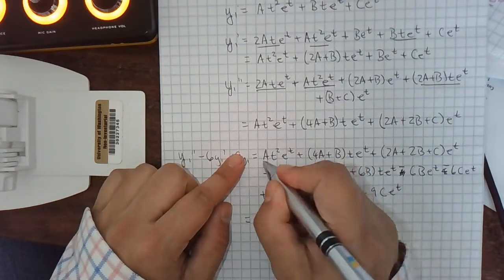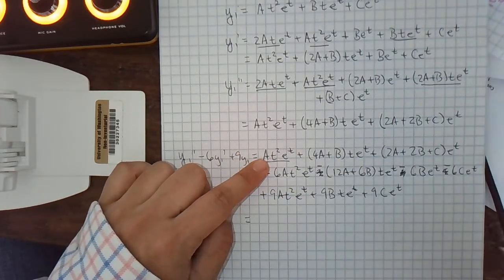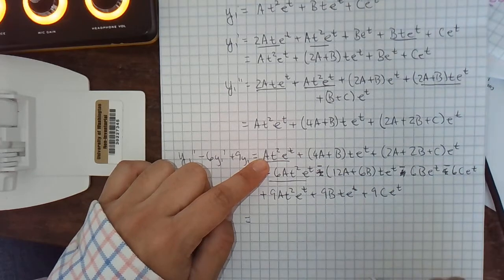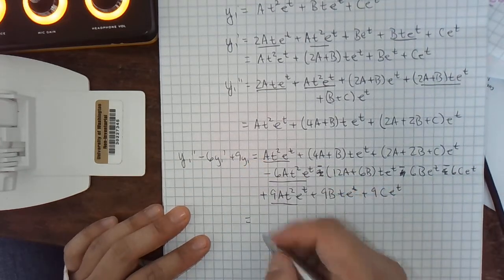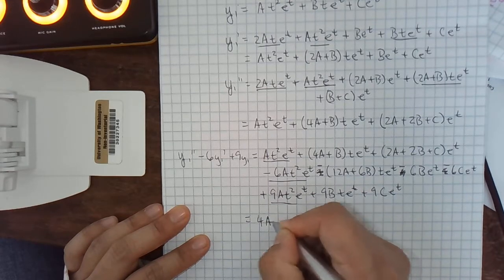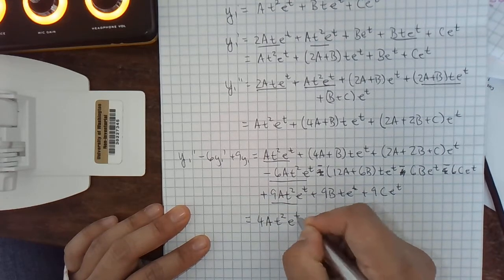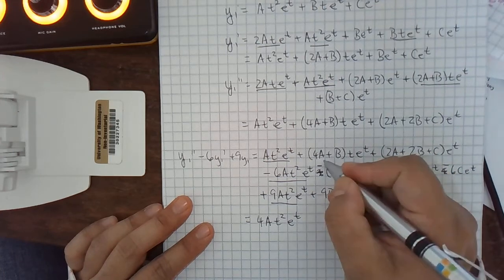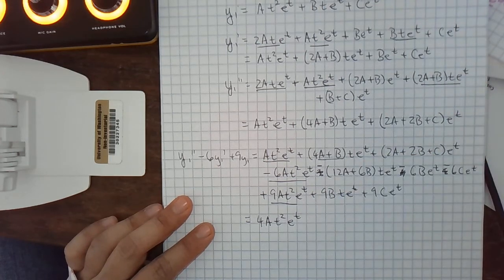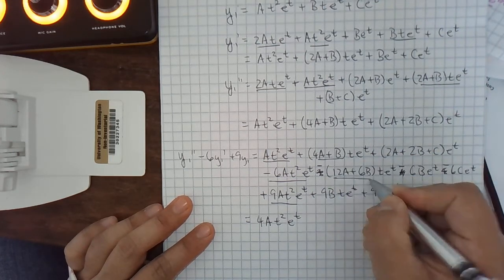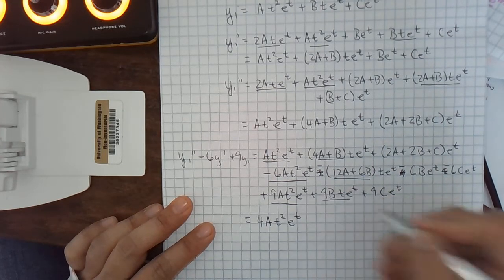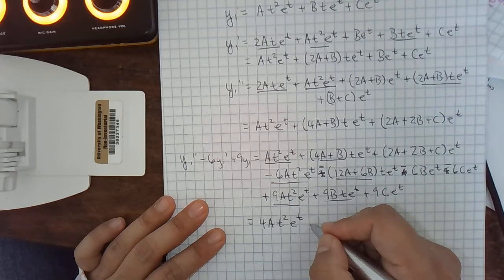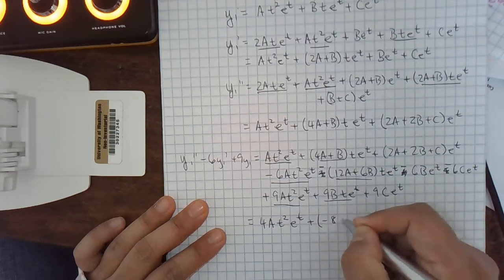Now let's collect all the terms. So we've got t squared here, t squared here. Okay, good. So 1 minus 6 plus 9 is a total of 4a t squared e to the t. And then we've got 4a plus b minus 12a minus 6b once we expand, and then plus 9b. So that's a total of negative 8a.